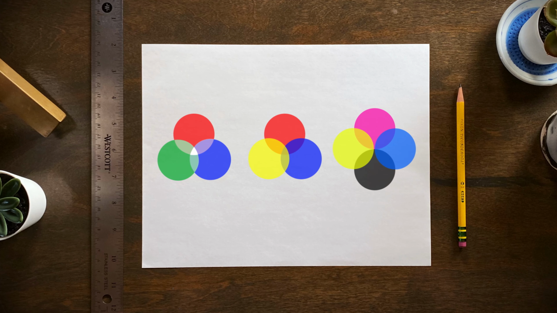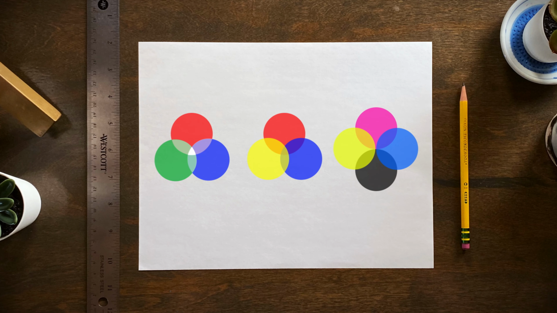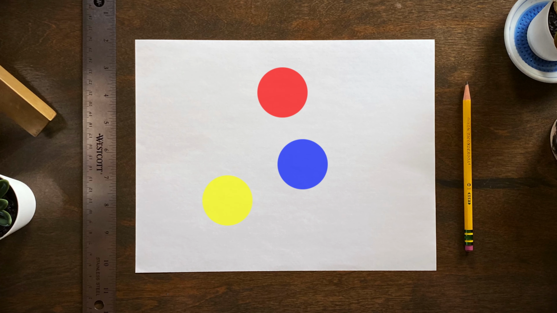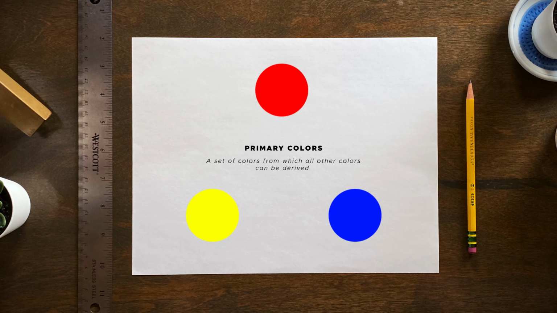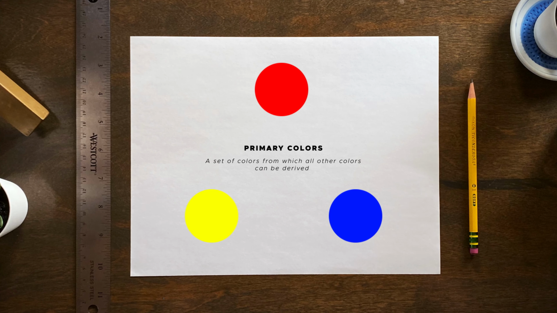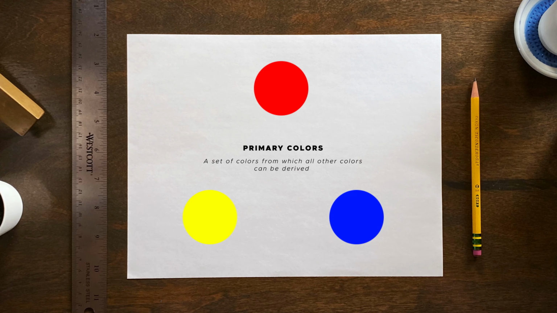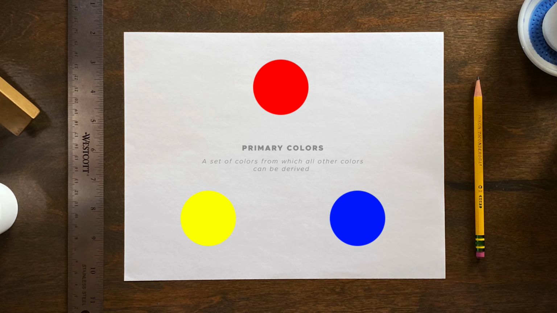Now, there are different kinds of color wheels and other diagrams out there, but for today's lesson, we will be sticking to the traditional artist color wheel that utilizes red, yellow, and blue as primary colors. Primary colors are a set of colors from which all other colors may be derived. They can't be formed from other colors, but theoretically, they can be mixed together to produce all other colors.